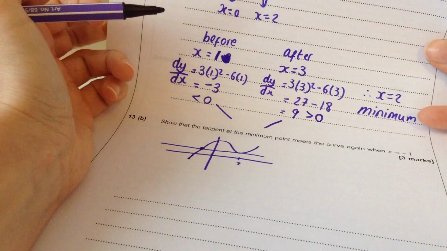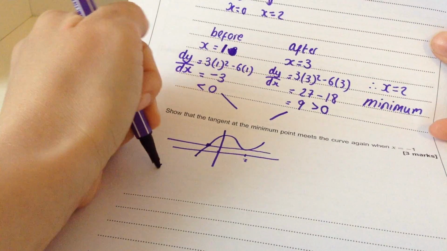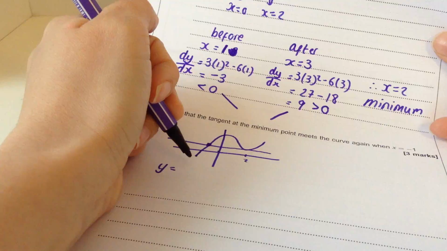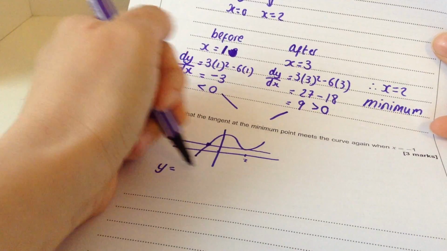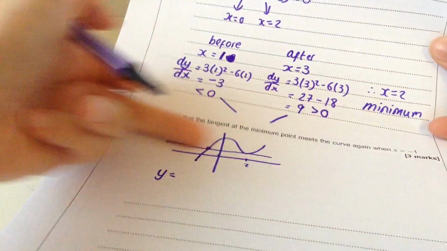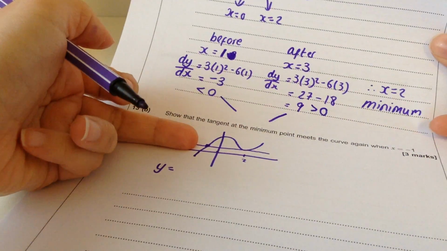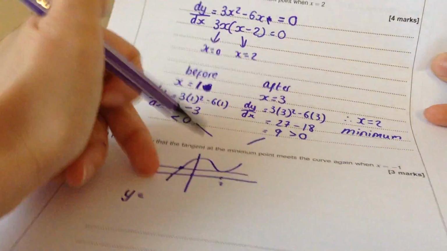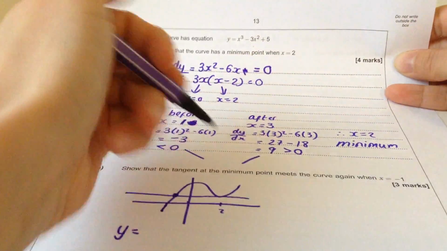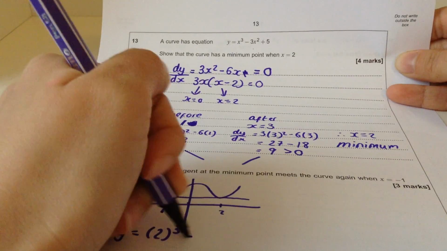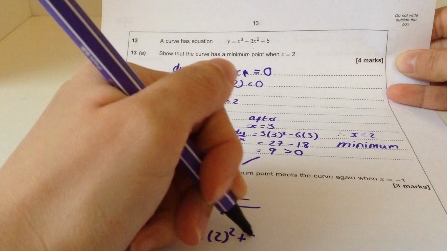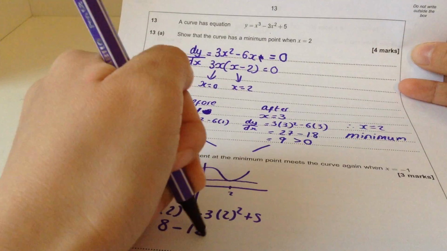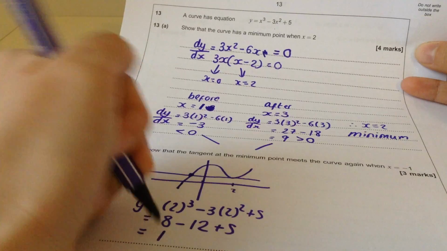Okay, let's find the equation of the tangent. We know it's y equals something. There's no x in it, right, because it's horizontal. So let's find the y-coordinate when x is 2, using y. 2 cubed minus 3 times 2 squared plus 5 is 8 take away 12 plus 5, which is 1.